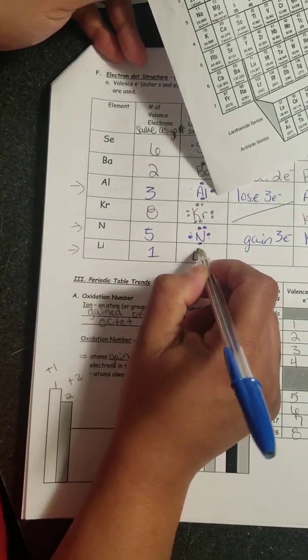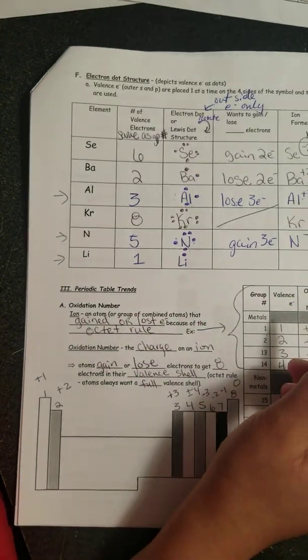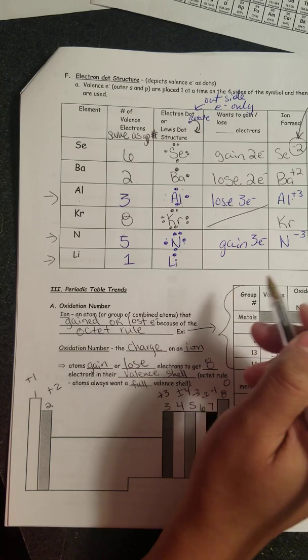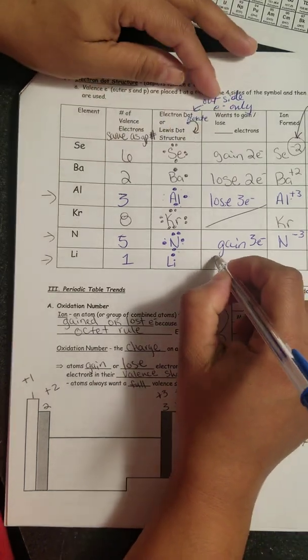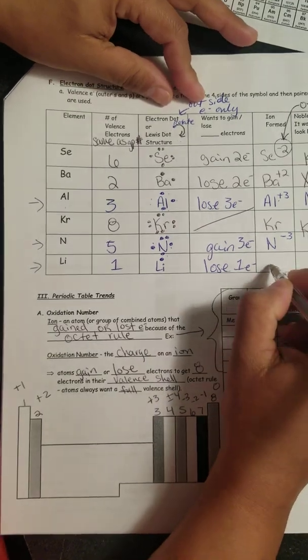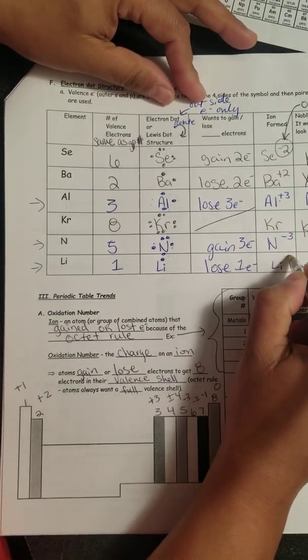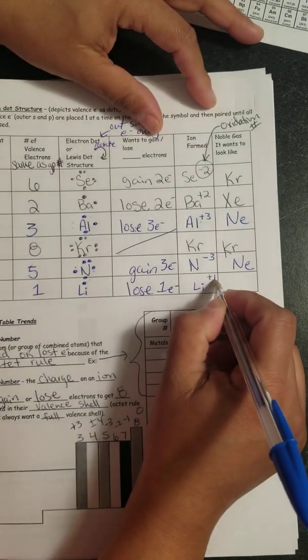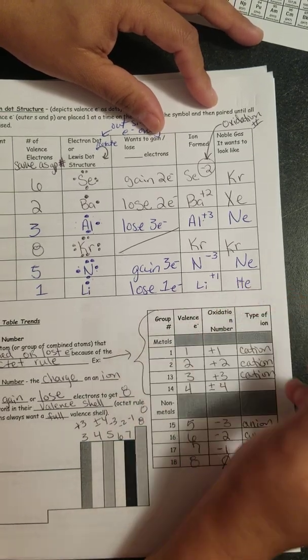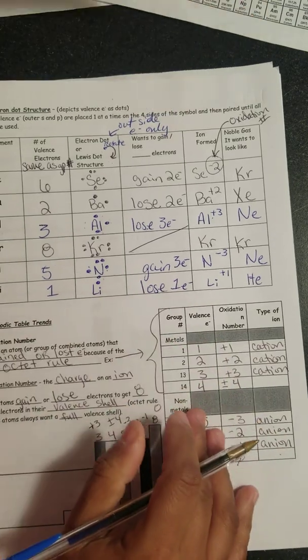Li, let's do the Lewis dot, which is 1 electron at the top. Is it going to gain 7 electrons or lose 1? It's going to take less energy to lose 1 electron. So lithium is going to be a +1 ion. And who is he going to look like? Helium when he's done. Okay, so there we go.